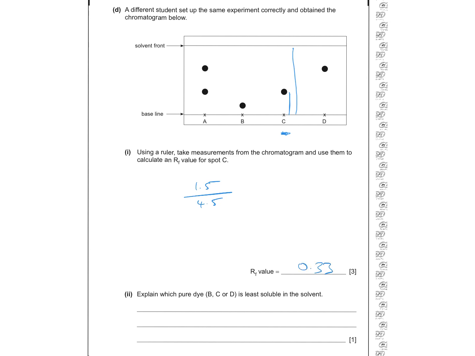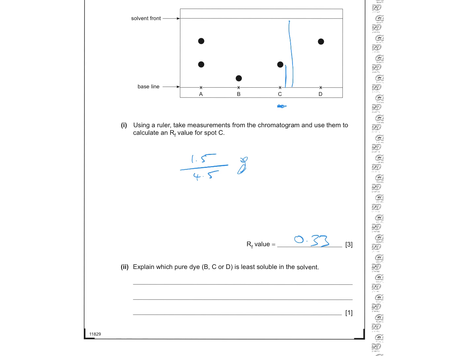RF values are always below 1. So if you get a value that's more than 1, then it probably means you've done this the wrong way around. And then part 2, which of the dyes, or the pure dyes, is least soluble in water?